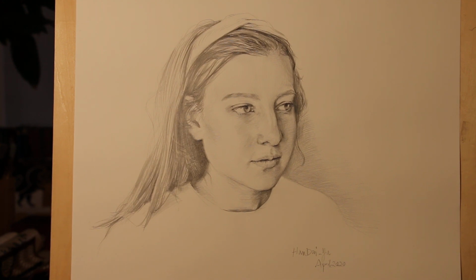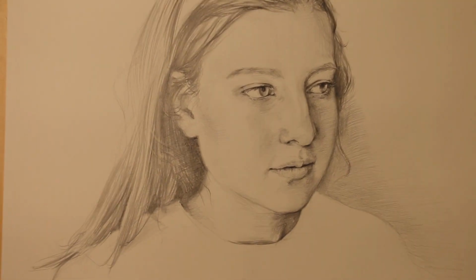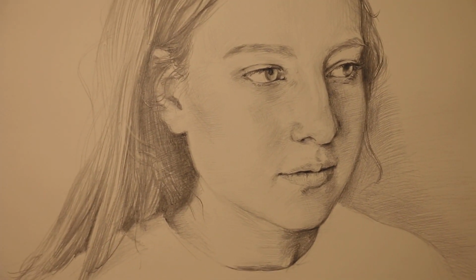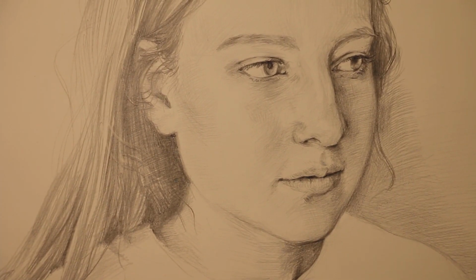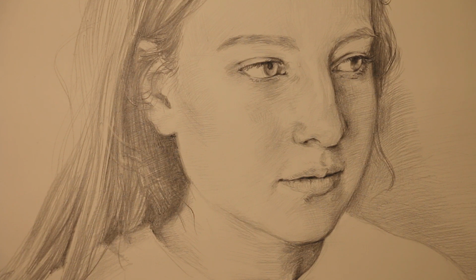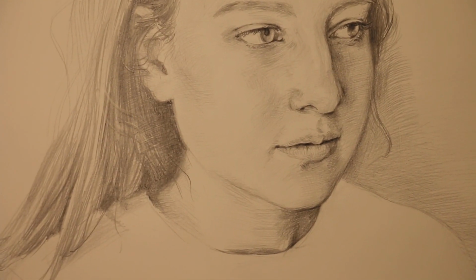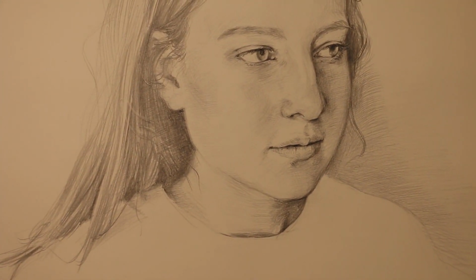So I just take a look at the details. See the details. I added the half tones for the features, and also for the cheekbone and forehead. I think I did a little bit of the neck, the shadow of the collar, and you can see the shadow of the collar.